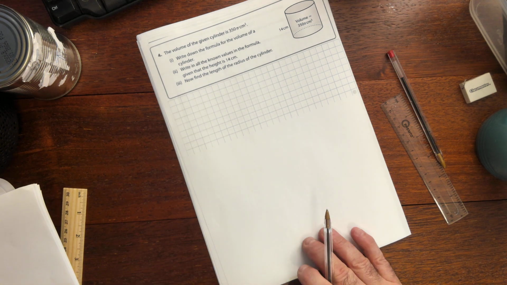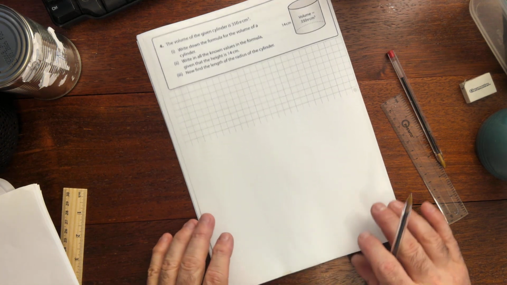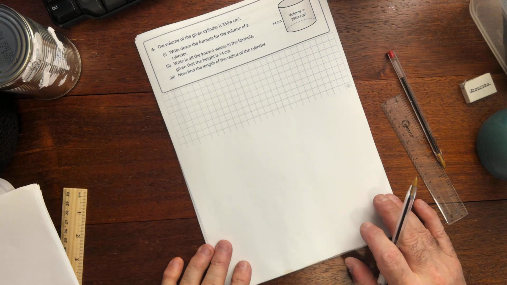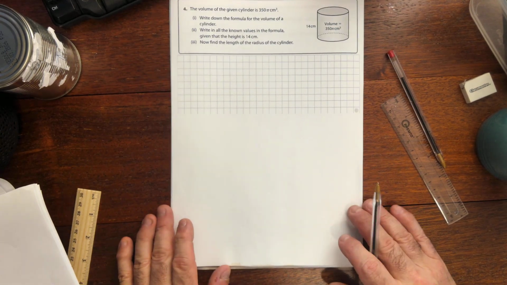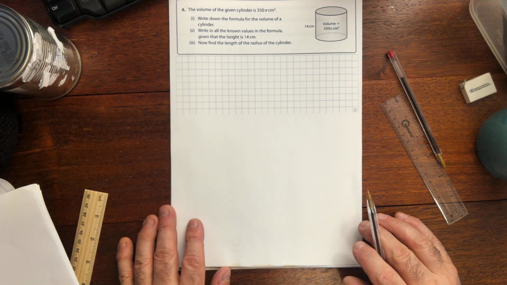Okay, welcome back students. We're still on text and text 3 18.4, but we can use these for junior cert and for leaving cert. Okay, this time it's a little bit different.